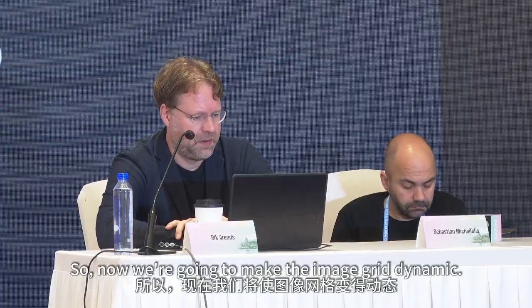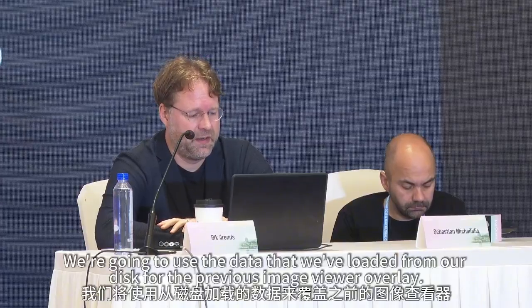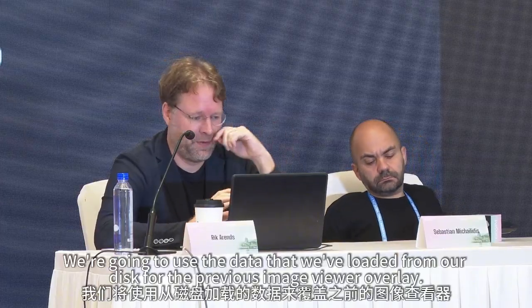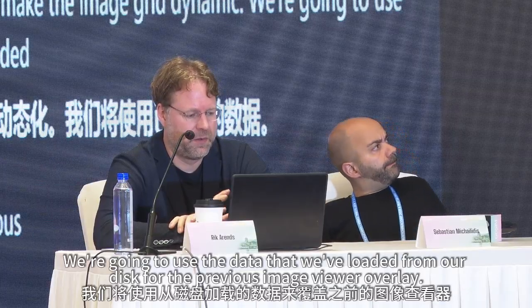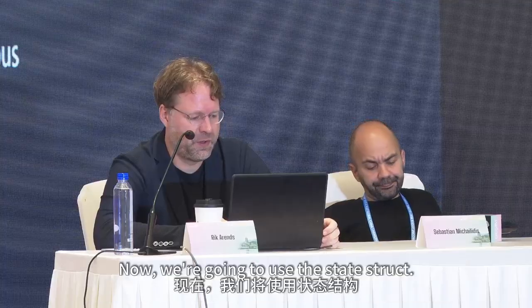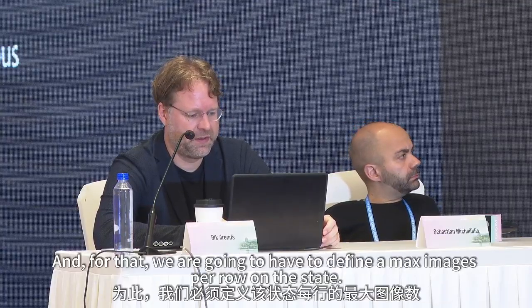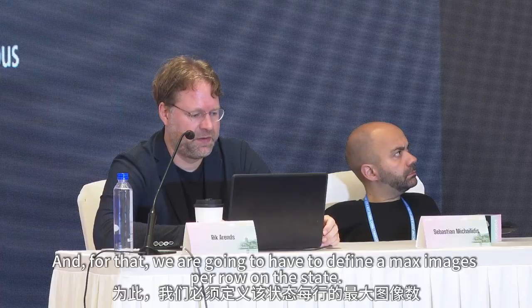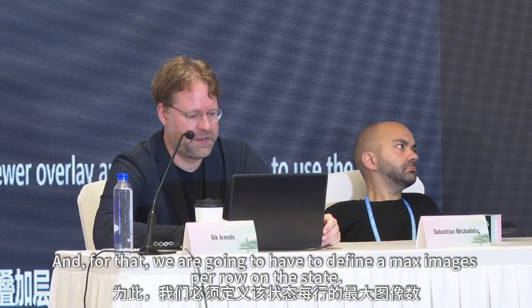So now we're going to make the image grid dynamic. We're going to use the data that we've loaded from our disk for the previous image viewer overlay. Now we're going to use the state struct. And for that, we are going to have to define a max images per row on the state.